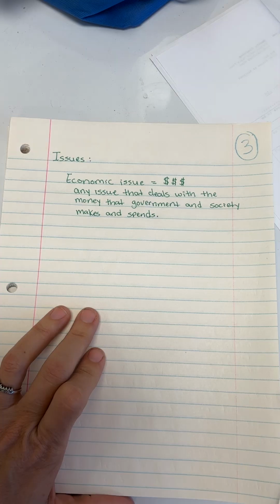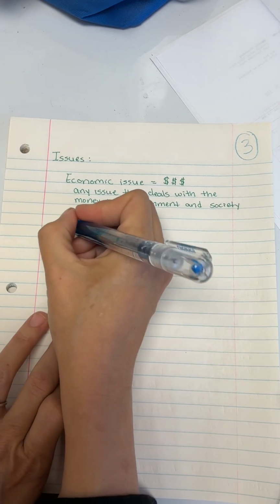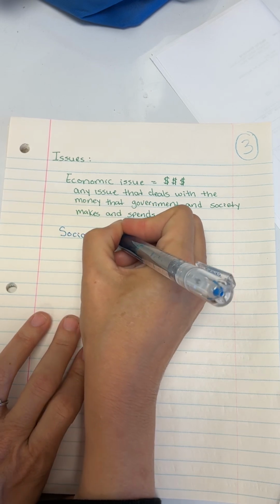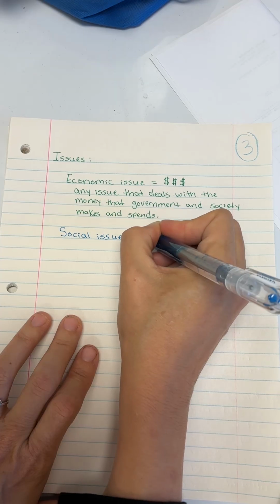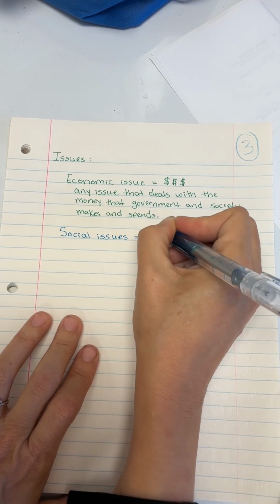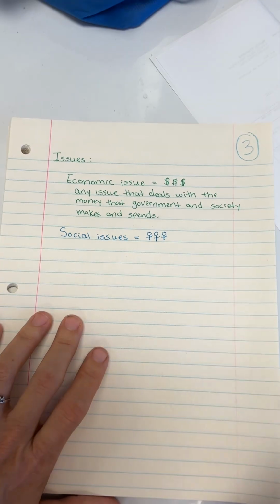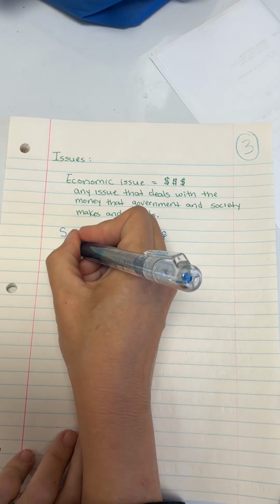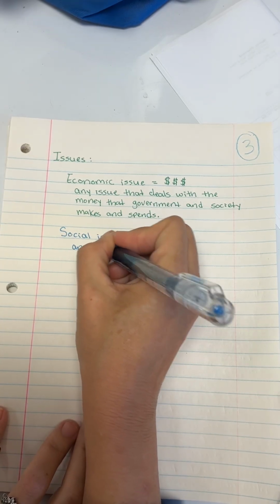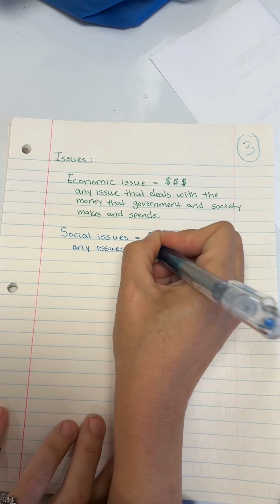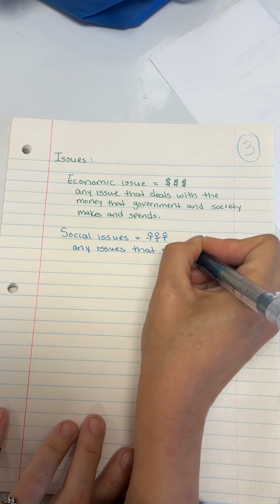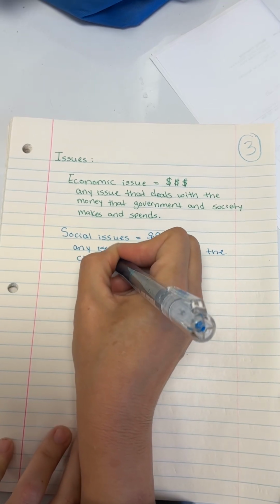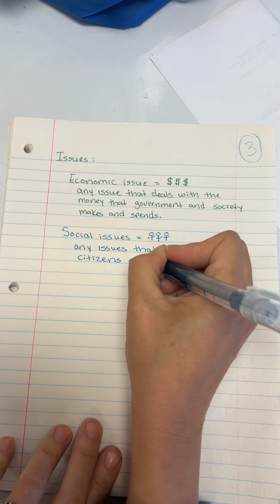Then you have our social issues. We represent that by our little stick figure people. So when we come up with an issue of the country that has to deal with the society, it is our social issues. And this deals with any issues that involves the citizens of the country.